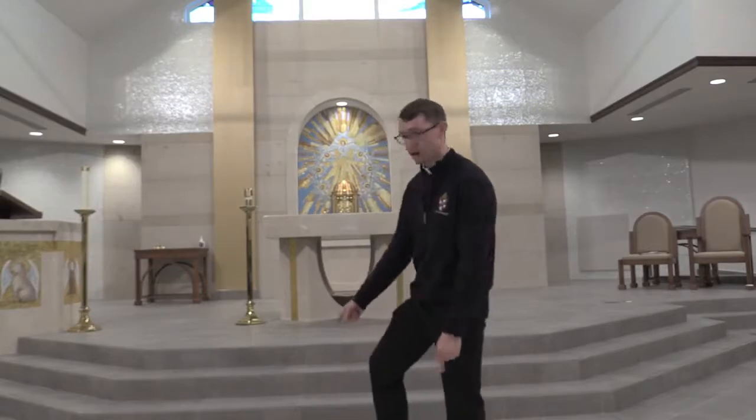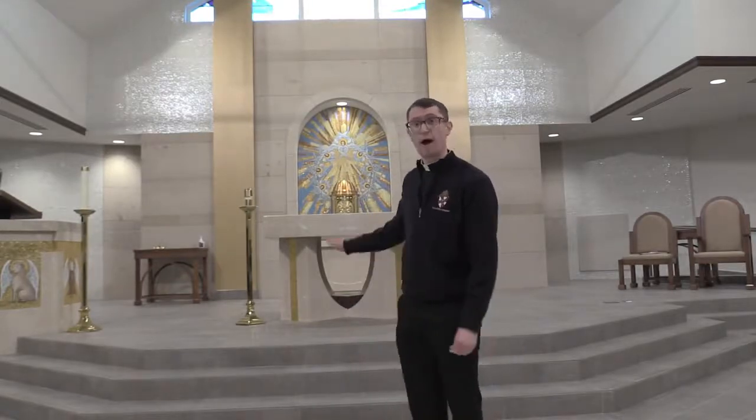As you can see, this is the most important part of the church. We can tell that by a few different things. So first off, the flooring is a different color, gray versus just regular white. It's also raised up higher so that everyone can see very easily what's in it. And then finally, it has all of the most expensive things in our church.